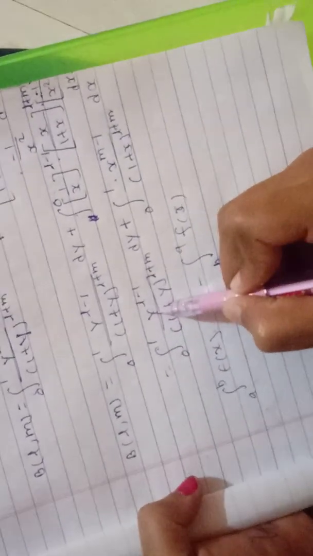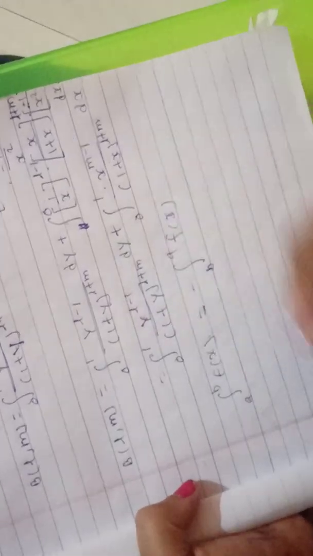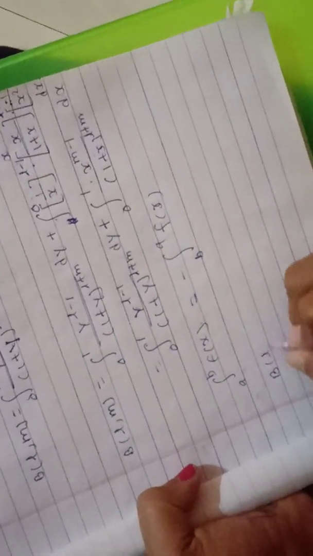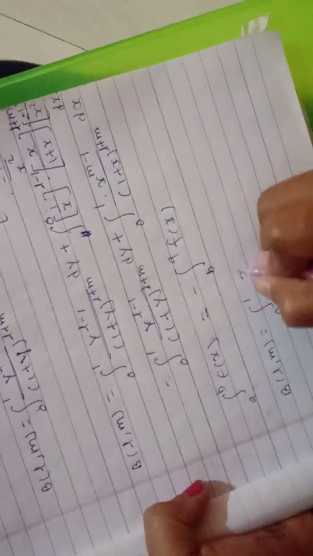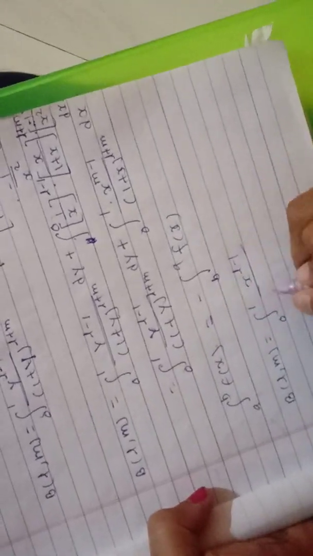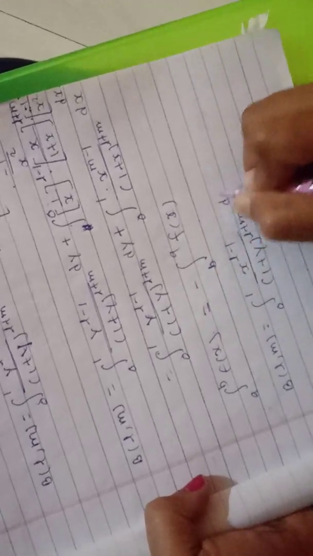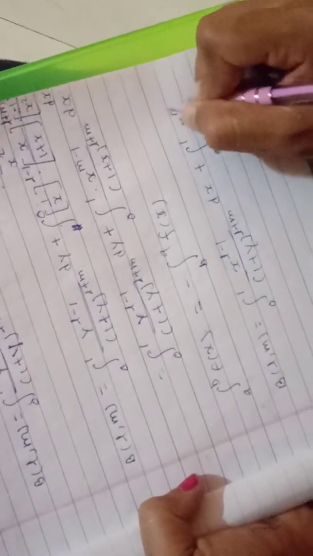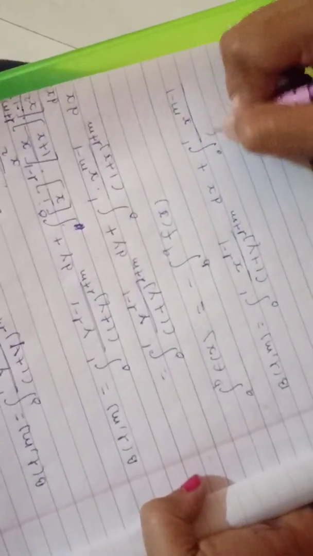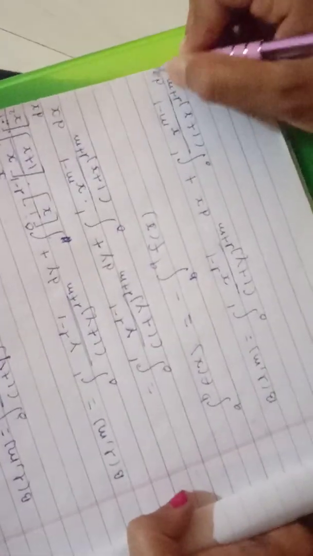Here y is a variable, so replace y by x. Then beta of l and m is equal to integration 0 to 1 x raised to l minus 1 divided by 1 plus x raised to l plus m dx, plus integration 0 to 1 x raised to m minus 1 divided by 1 plus x raised to l plus m dx.